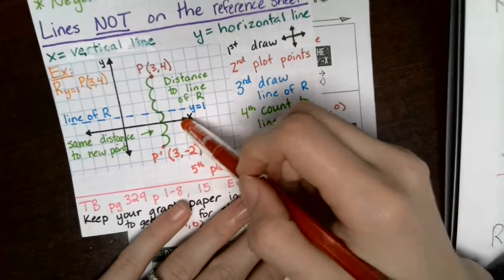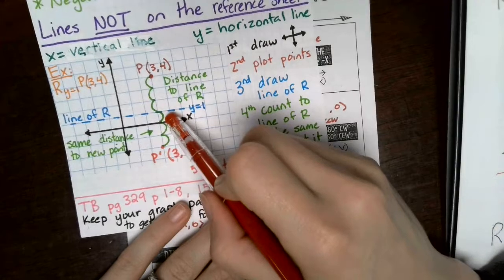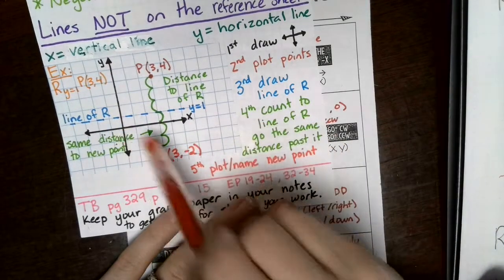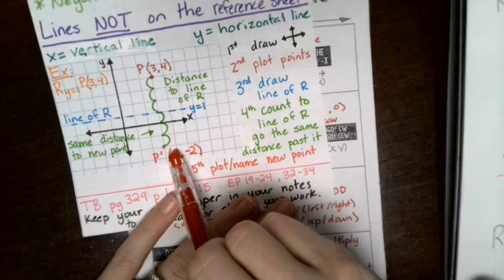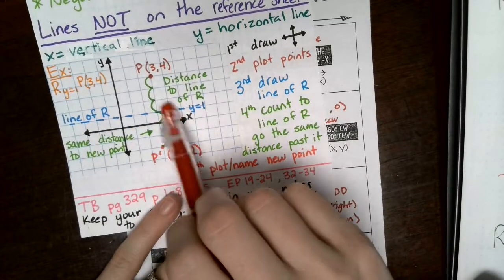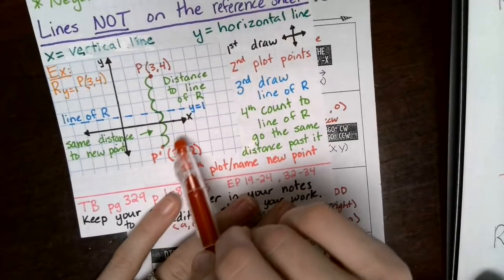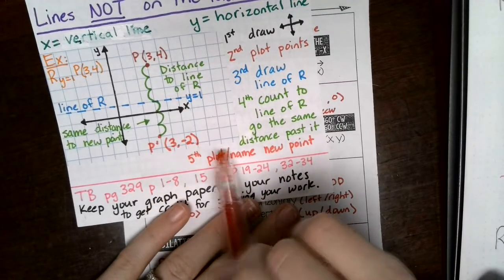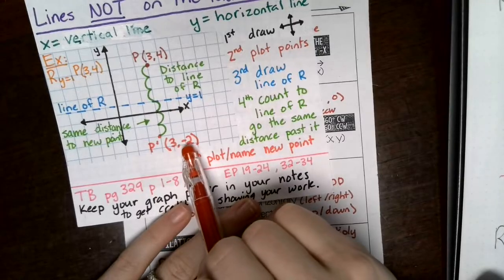Notice I'm not 3 below the x-axis. I'm 3 below my line of reflection. The x-axis is just there to help us identify this point is at 3, -2. Okay? It's not our line of reflection. We count to the line of reflection and we go the same distance past it, which is very important. And then we plot the point and name it. So that's P prime. It's plotted at 3, -2.